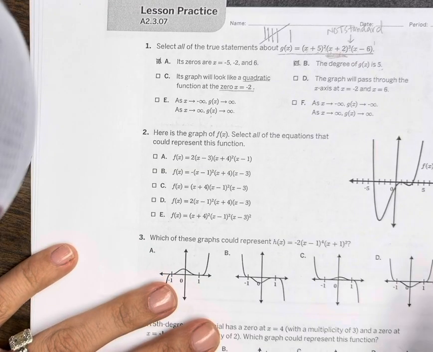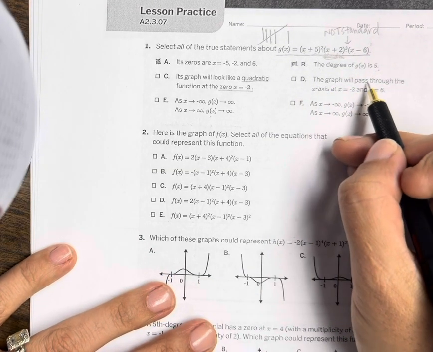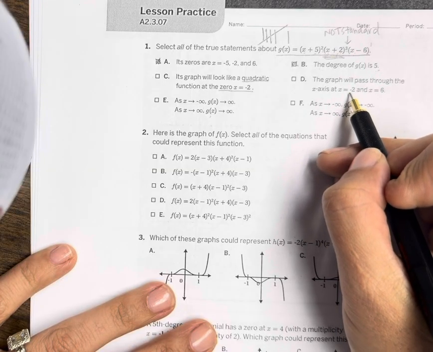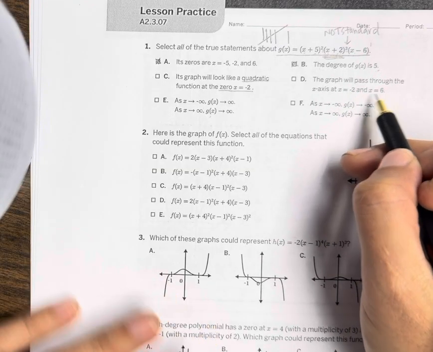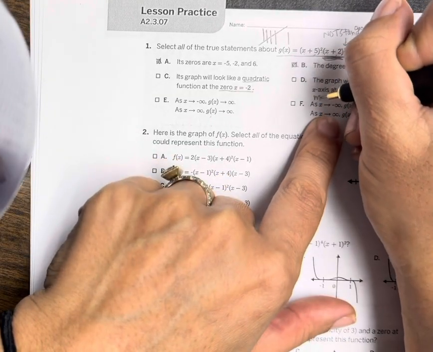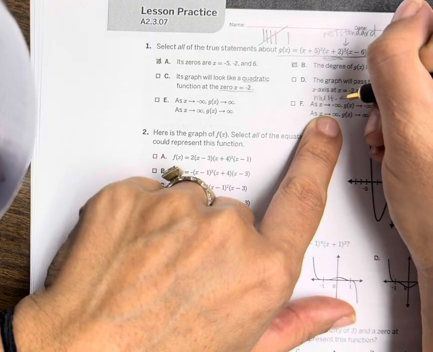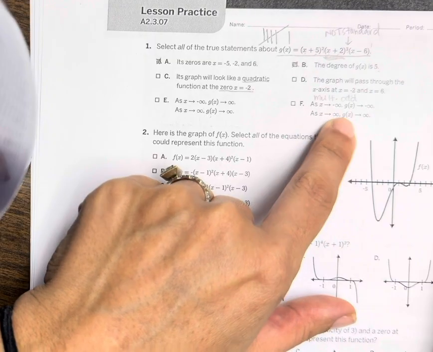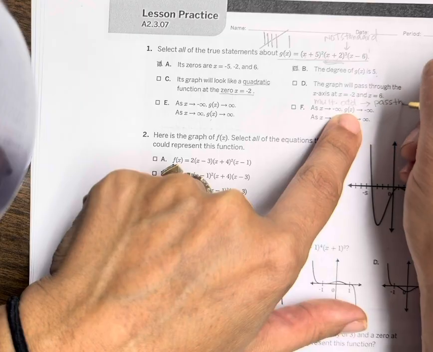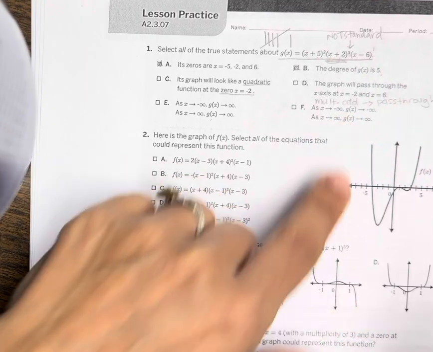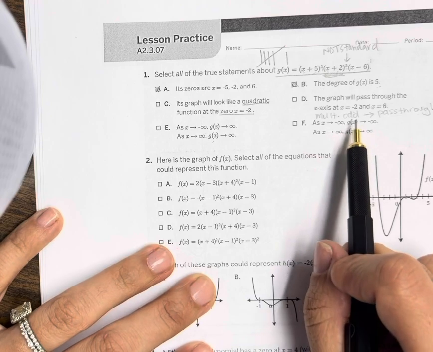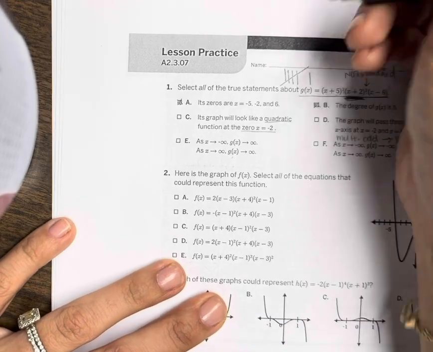And now let's do D since we're here. The graph will pass through the x-axis at -2 and 6. Well, if it passes through the x-axis, that means that my multiplicity must be odd. Multiplicity odd, that means you pass through. I did go over this, you guys. If you're wondering, well, what does that mean? I went over this in the 3.6 video.